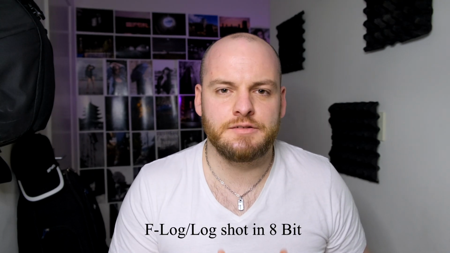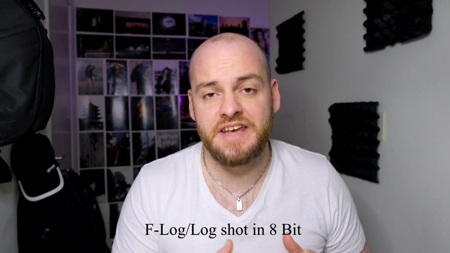Here we go guys, we have seen both graded F-logs side by side, and again guys, let me know in the comments if you actually could have told me which is the 8-bit and which is the 10-bit footage. My personal opinion is that the 10-bit footage of course should and is looking a bit more saturated because there's more color detail. However, there are also people out saying you shouldn't color grade 8-bit footage or F-log in 8-bit.